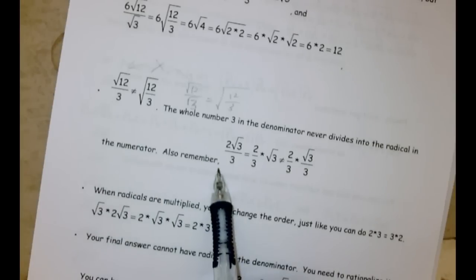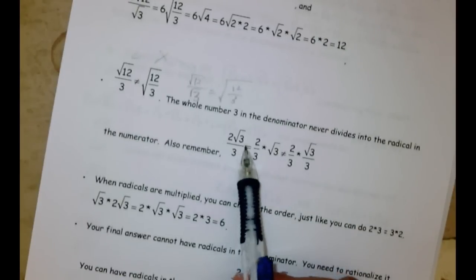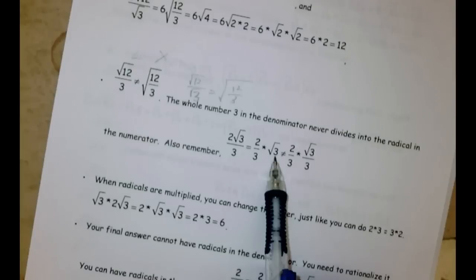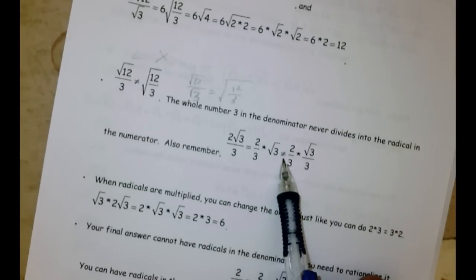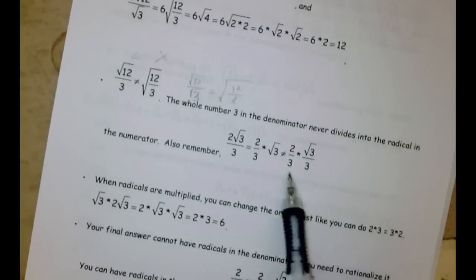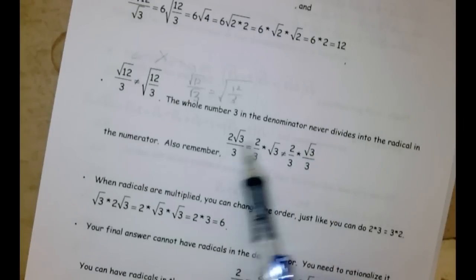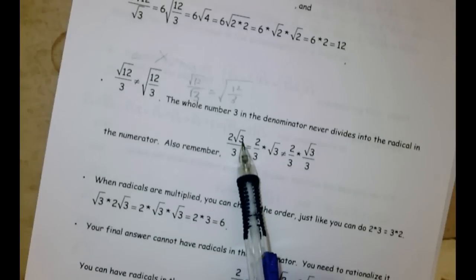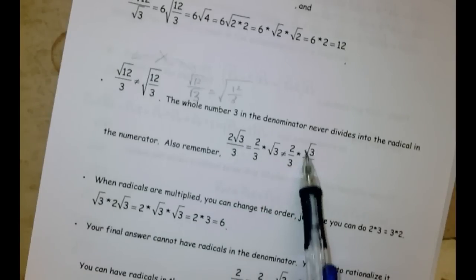Okay, also remember that 2 root 3 over 3 is 2 over 3 times root 3. And it is not 2 over 3 times square root of 3 over 3. This happens all the time, this mistake. Somehow you feel like you have to divide into both. And since you can divide the 3 into radical 3, you leave it like square root of 3 over 3.